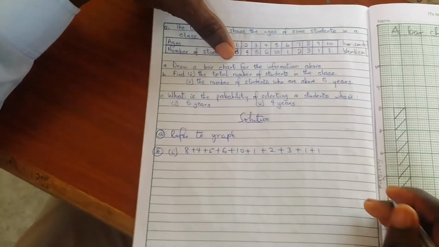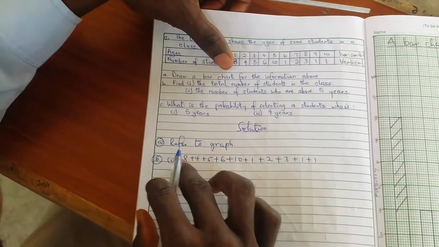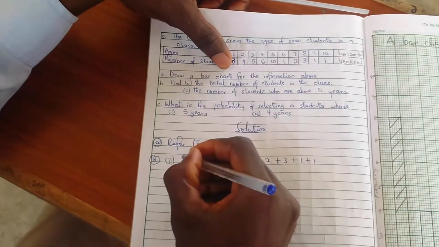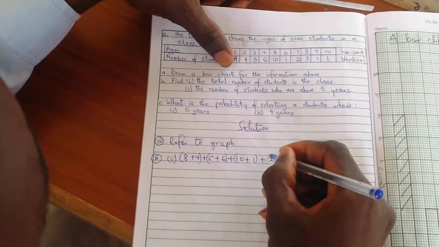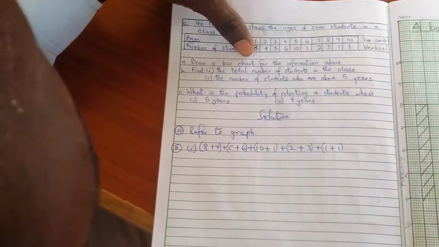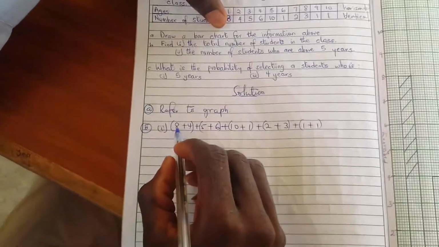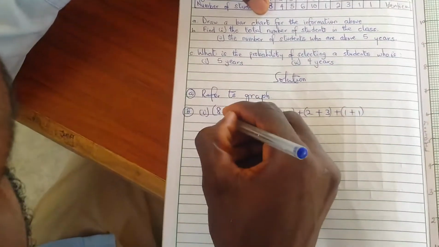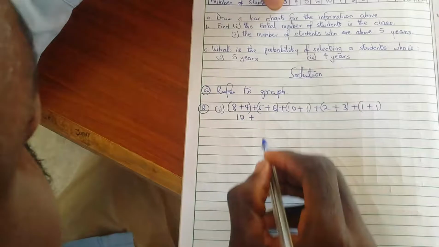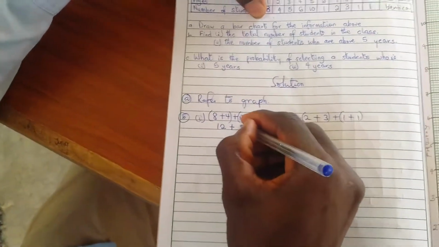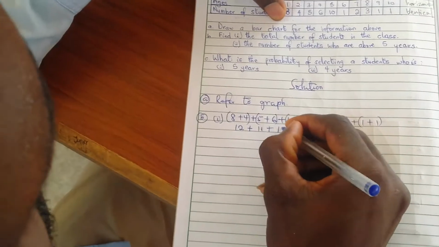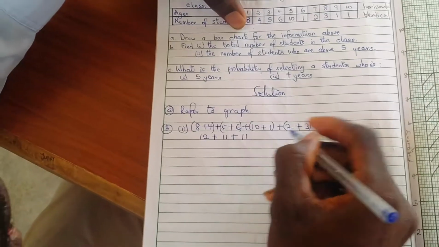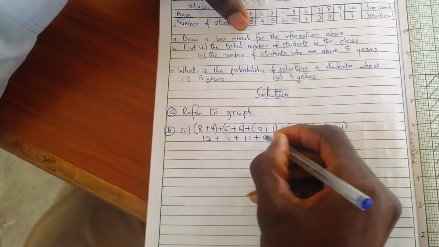If you are like me, where you have problems adding all these values, just try and put two values in a bracket to make the calculation very easy. So we go by saying 8 plus 4 is 12, plus 5 plus 6 is 11, plus 10 plus 1 is 11, plus 2 plus 3 is 5.